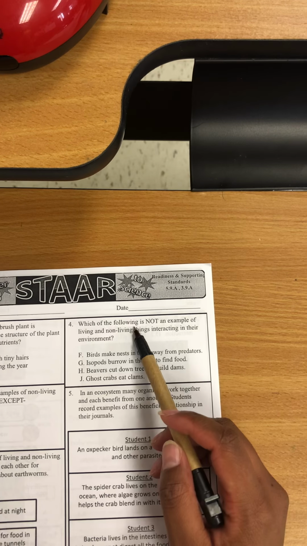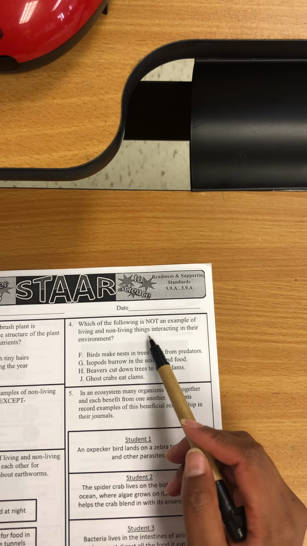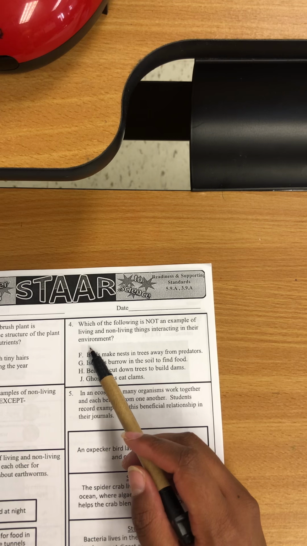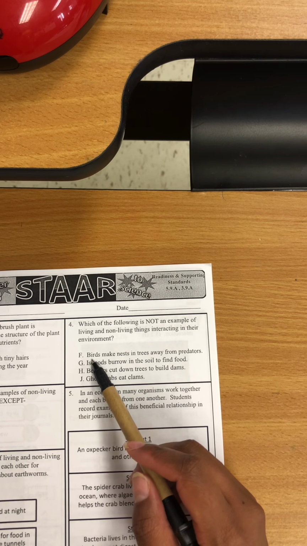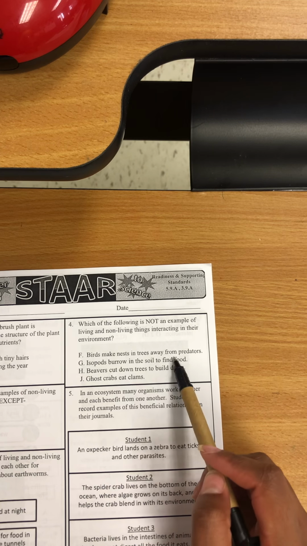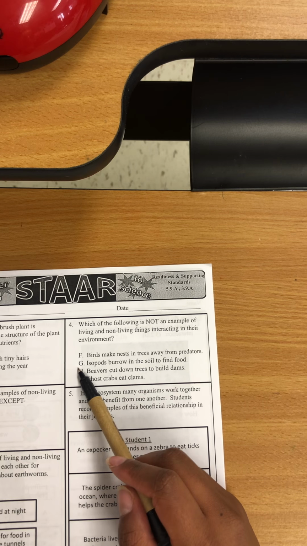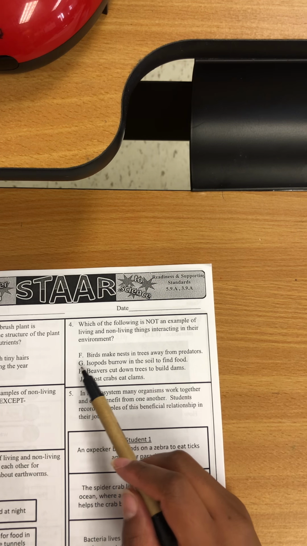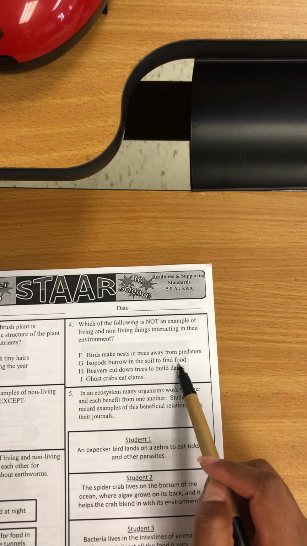Which of the following is not an example of living and non-living things interacting in their environment? F, birds make nests in trees away from predators. G, isopods burrow in the soil to find food.